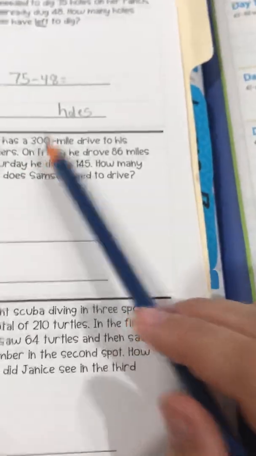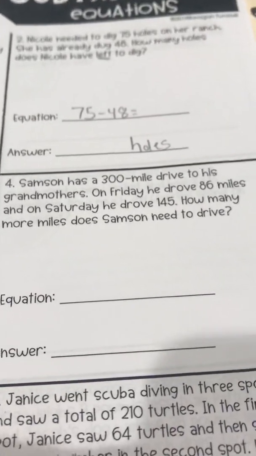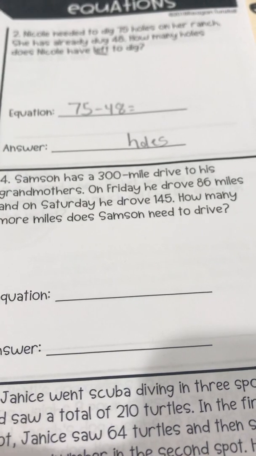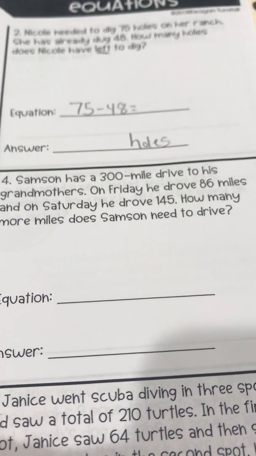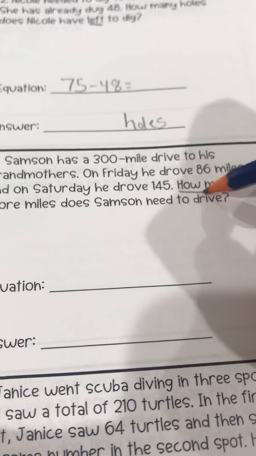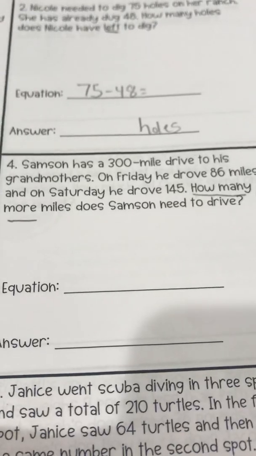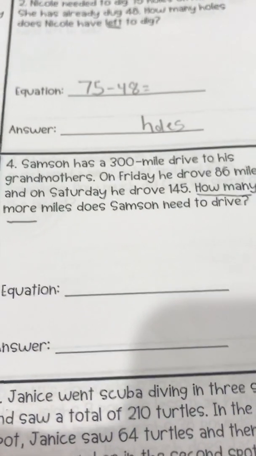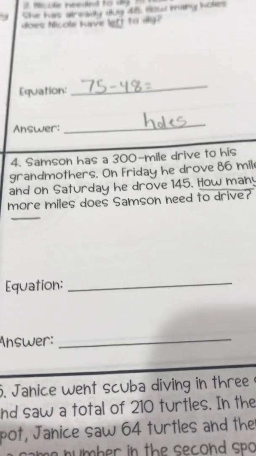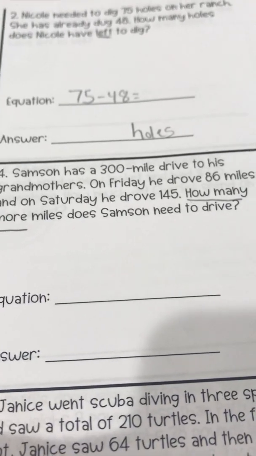Okay, this is a subtraction problem where I know we're going to have to go across some zeros. So we may work this one together. Samson has a 300-mile drive to his grandmother's. On Friday, he drove 86 miles, and on Saturday, he drove 145 miles. How many more? Now that is something we're struggling with in 3rd grade. We see the word more, and somewhere along the way, we've been told that that's an addition problem, but it's not. When you see how many more, how much greater, how much less, how much fewer, those are comparing words. We're comparing numbers. And when you compare numbers, you find the difference between them.